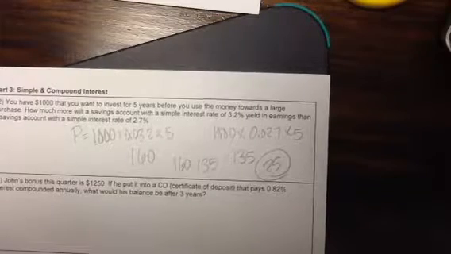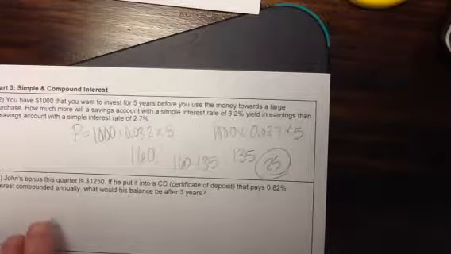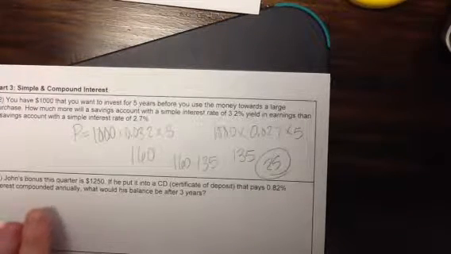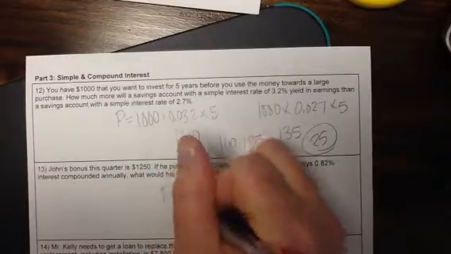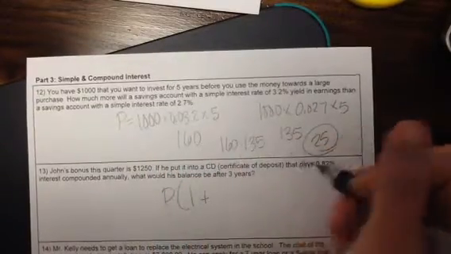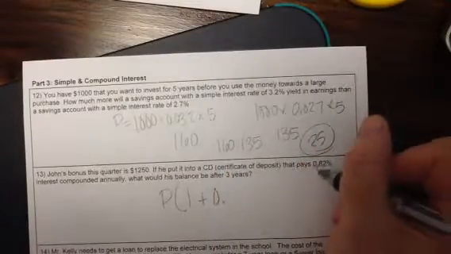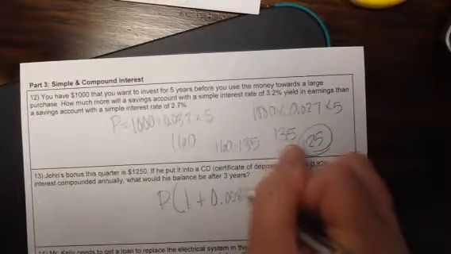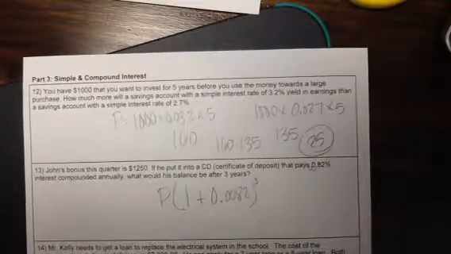Okay, number 13. John's bonus this quarter is $12.50. If he put it into a CD that pays 0.82% interest compounded annually, what would the balance be after 3 years? Okay, so that's where our formula comes in. So it was principal and then 1 plus the rate, which is 0.0082, and then the time in years, so raised to the third power.